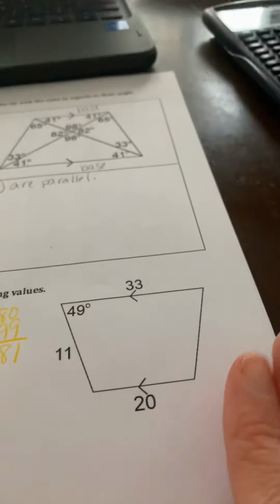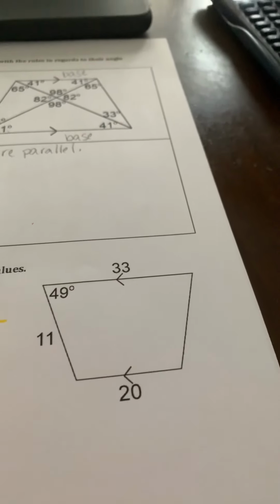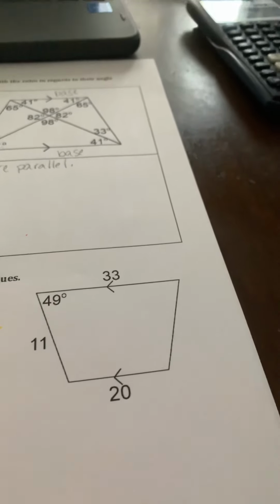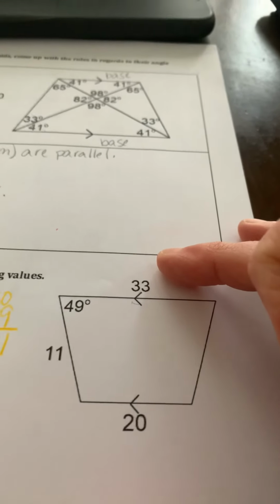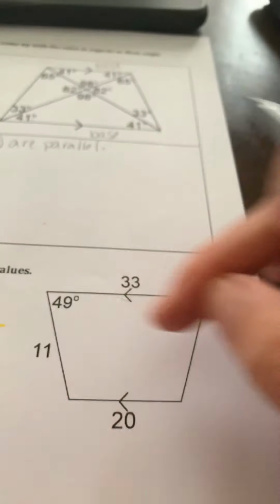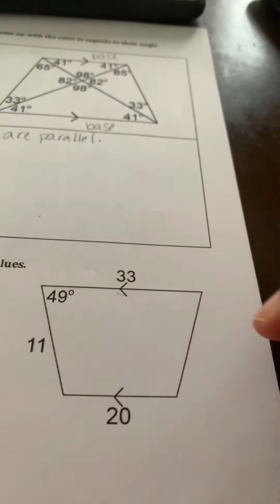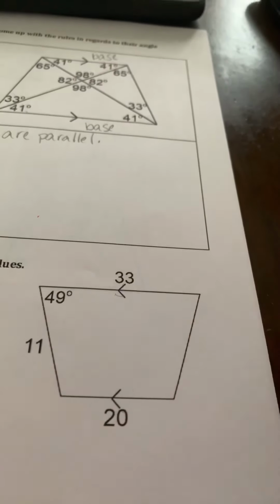So for this one, we know that we have parallel sides, and they're already given to us, so we don't have to do anything with them. But we do know that the opposite sides of the trapezoid are congruent. So if this is 11, this side too has to be 11.